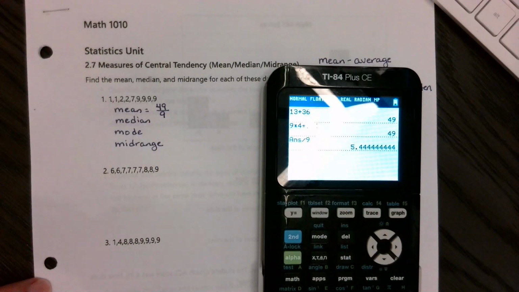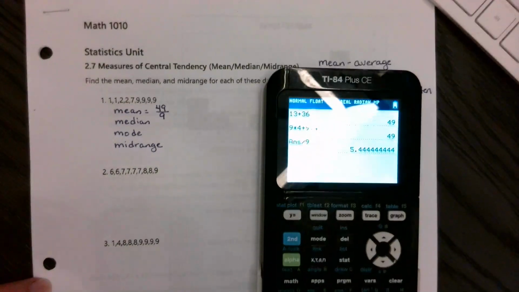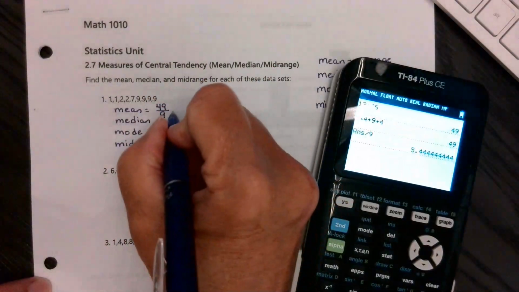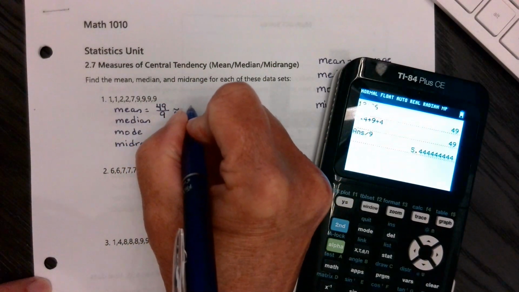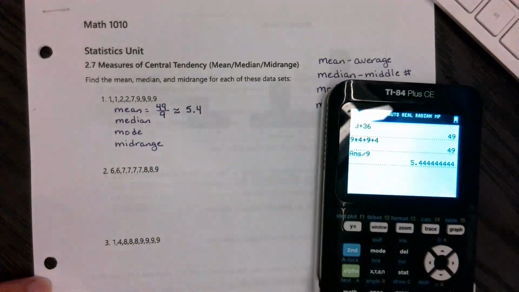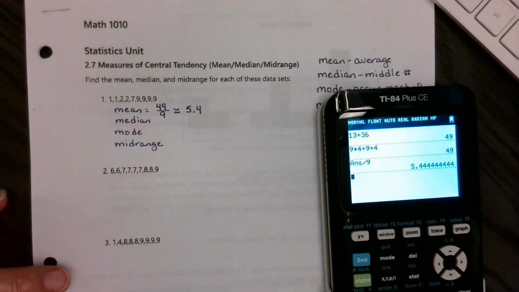The instructions didn't say anything, but because I'm telling you, let's round it to 1 decimal place. So that's going to be 5.4. And that's only because I'm telling you to do it.